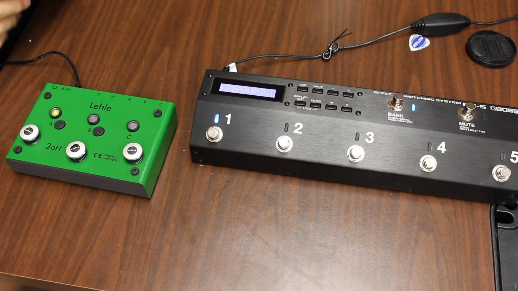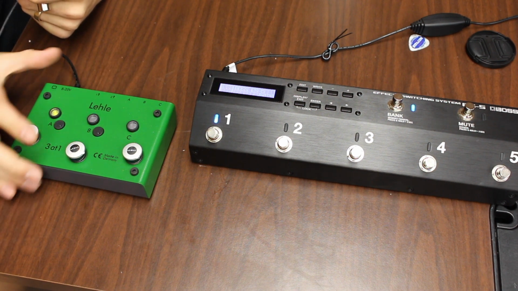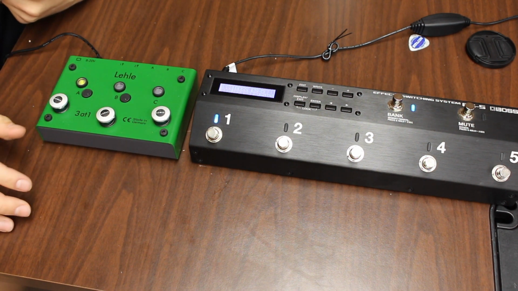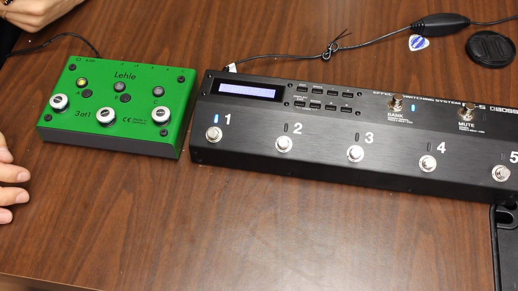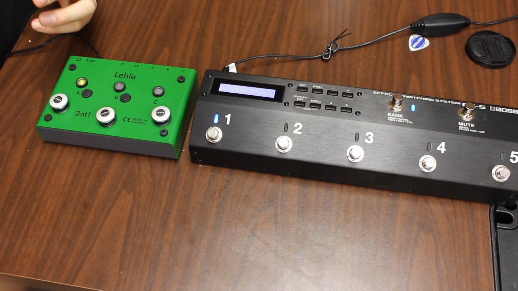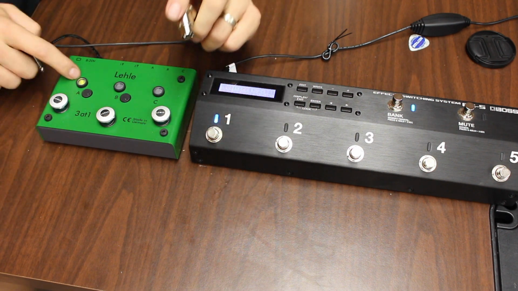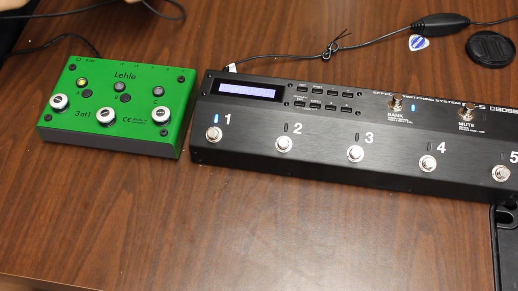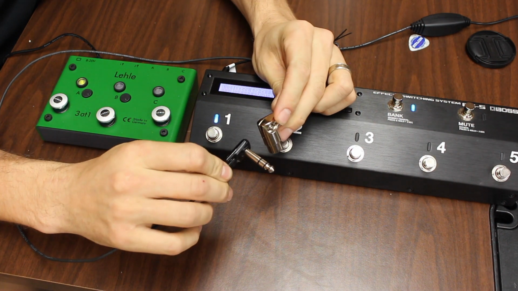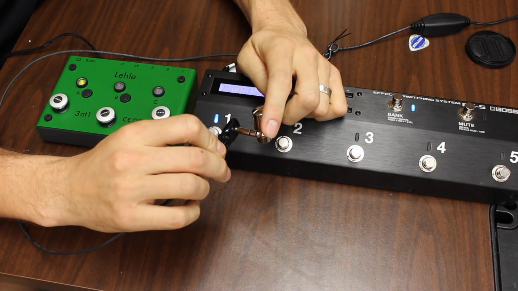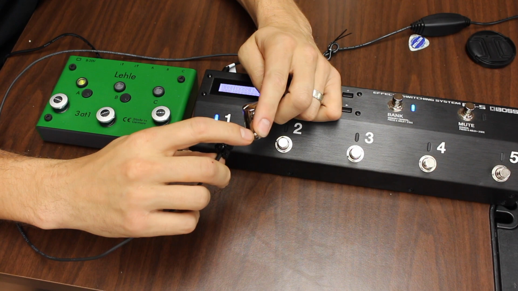So within this rack, this is just so you can see everything better, being that the Lehle isn't as visible on the rack that we have. Anyways, within the rack, there is a MIDI cable coming from a MIDI through box hitting the MIDI input of the Lehle. It's a special MIDI to TRS cable. Pin 2 is, or the tip goes to pin 4 on this one.